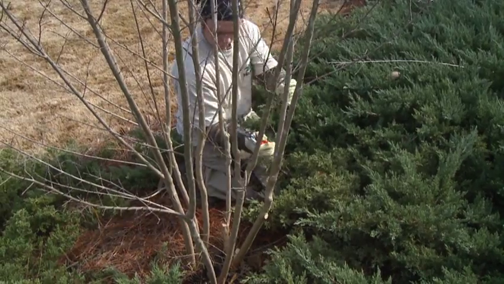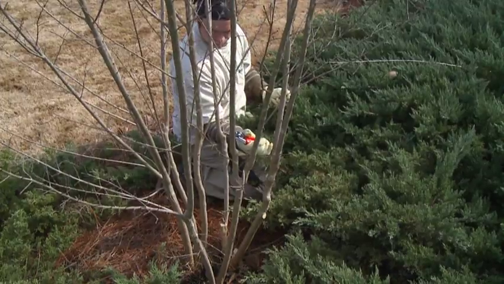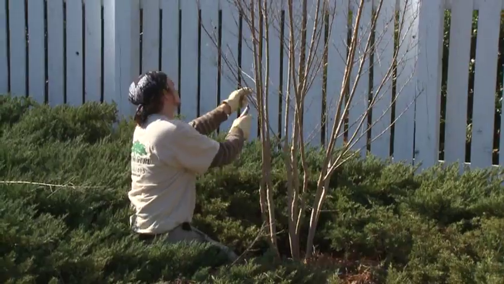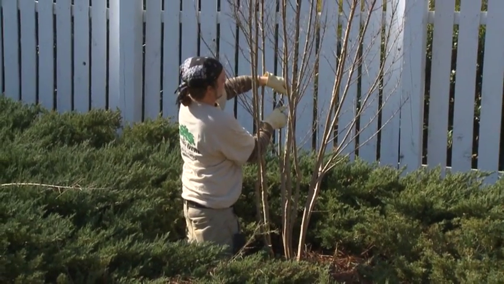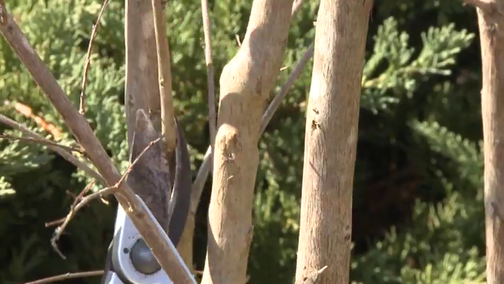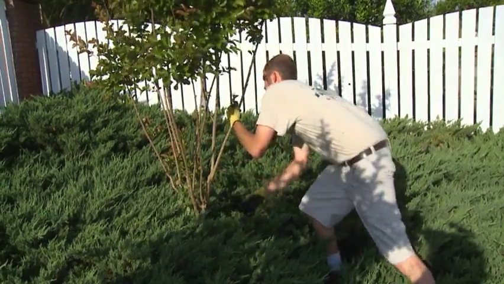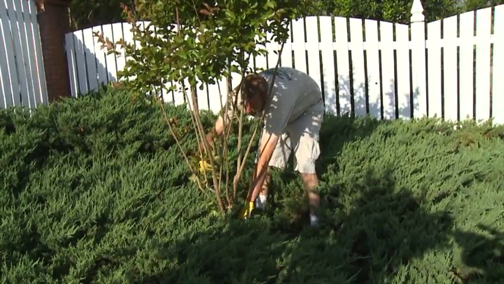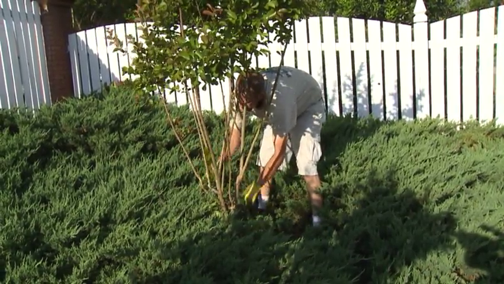In addition, several branches growing inward and crossing other branches are removed to open up the canopy. Finally, some thinning cuts back to branches growing outward may be necessary to balance the form of the plant. Like rejuvenation pruning, changing a shrub to a tree form requires several cuts and a great deal of follow-up maintenance.